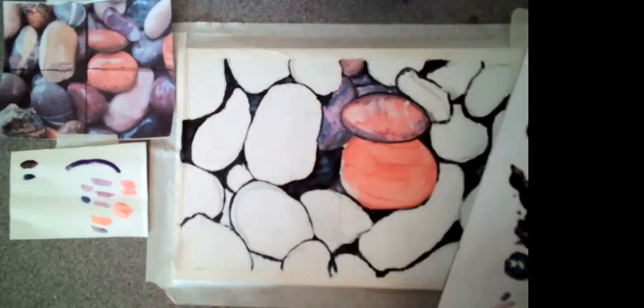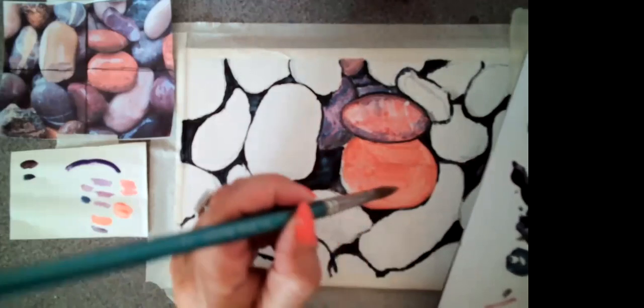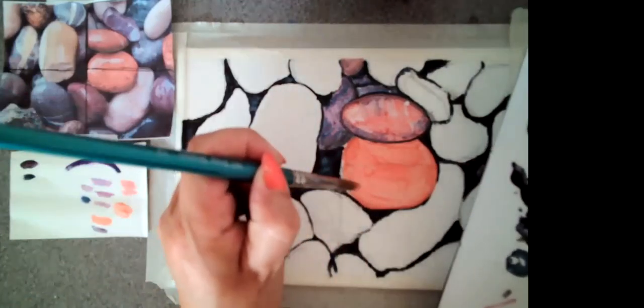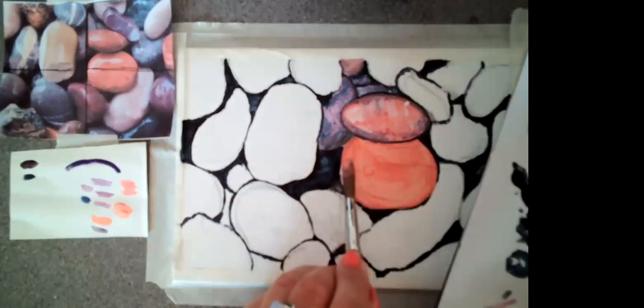A bit of stuff in there. So just pull it round, keep pulling around the colours.